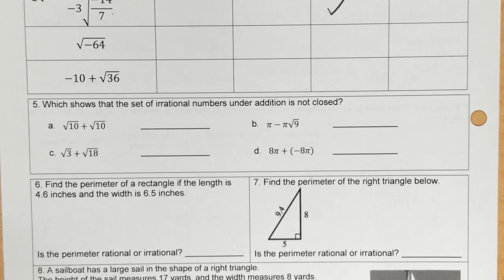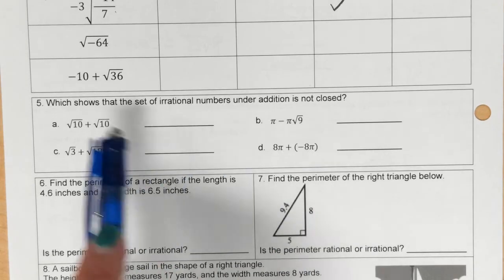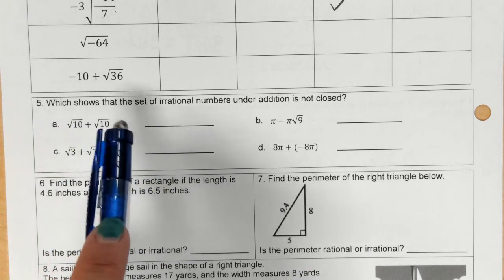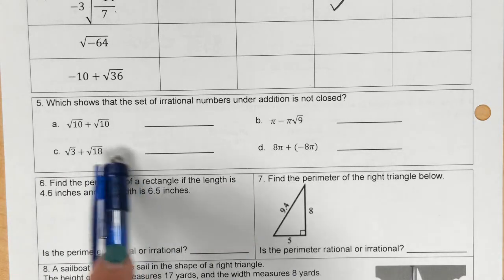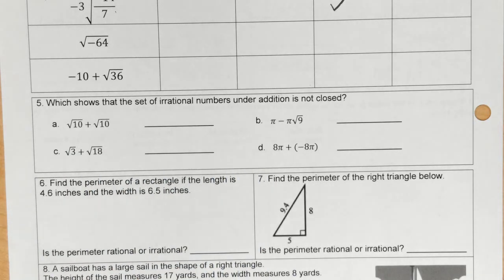So what they're really wanting to know is which one here are opposites. What makes a 0 here? The square root of 10 is irrational. It's not 5. D. Right. It's D. But yeah, so you're saying, okay, it's saying which shows the set of irrational numbers under addition is not closed. Not closed means, let me tell you what closed means. So if I said an integer plus an integer, it has to equal an integer. If it's an integer plus an integer and it doesn't equal an integer, it's not closed.